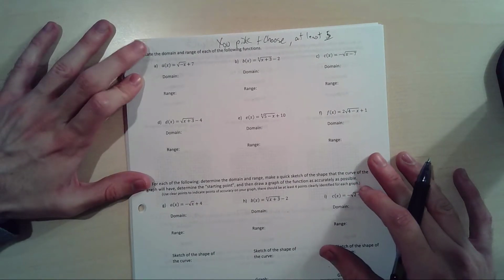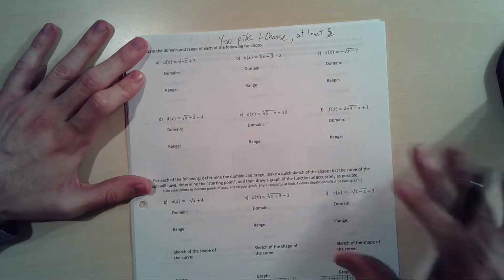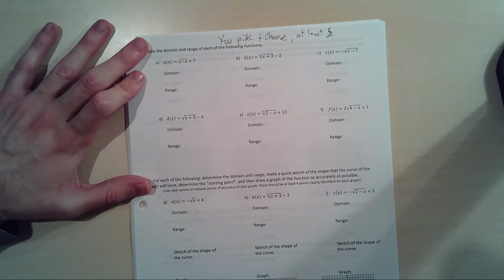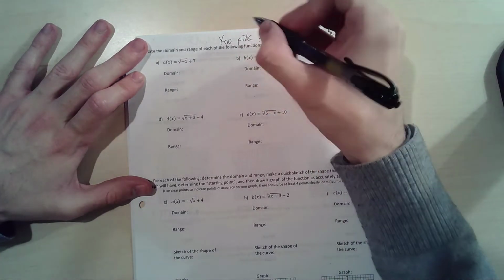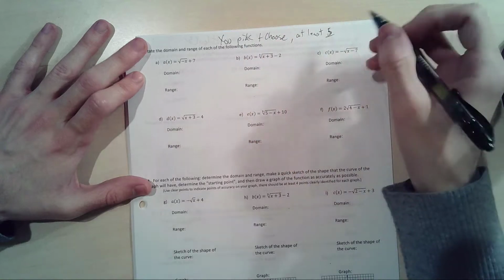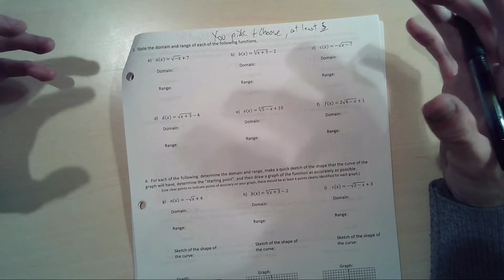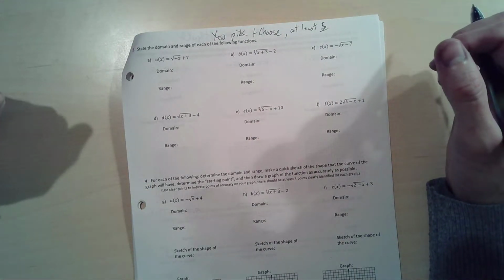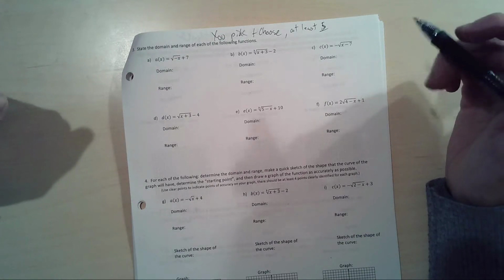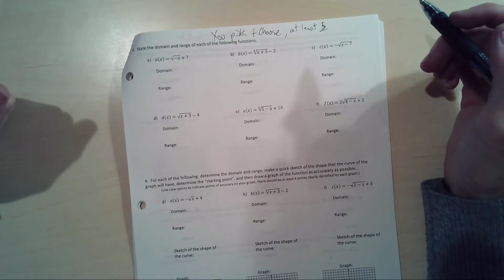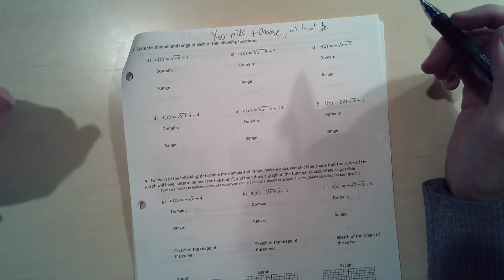State the domain and range of each of the following functions. So personally, I think it's actually easier just to graph these first, or to have some version of a value first. Every single one of these functions is going to have what I call an anchor point. An anchor point is very similar to the starting point of a parabola. It's almost just like a vertex, because remember, these square roots are inverses of these.